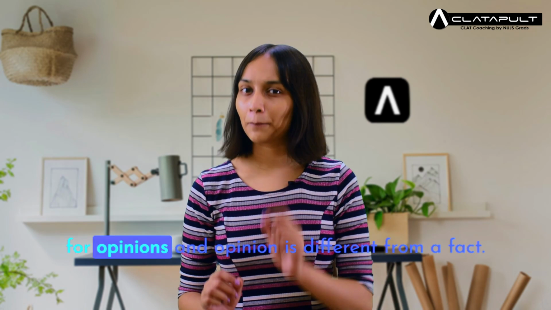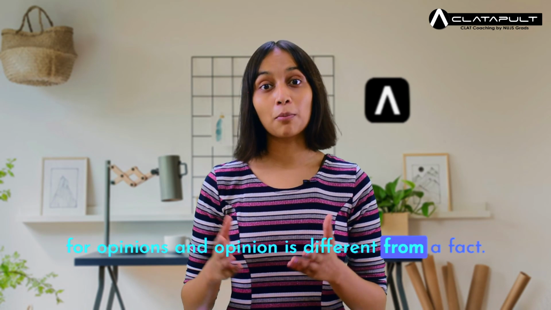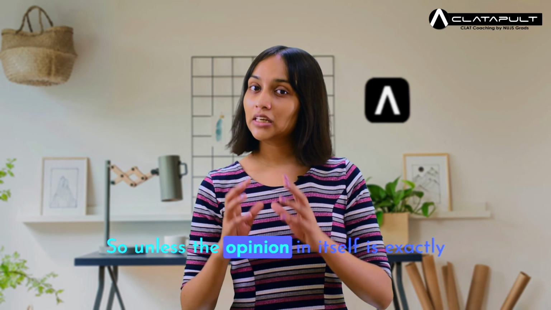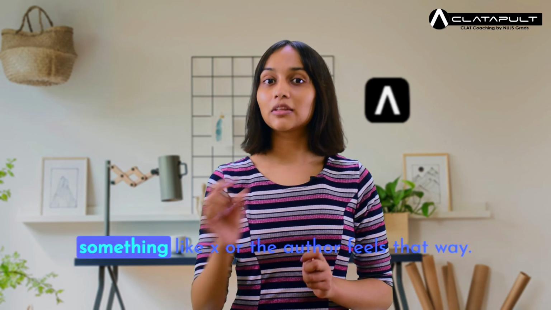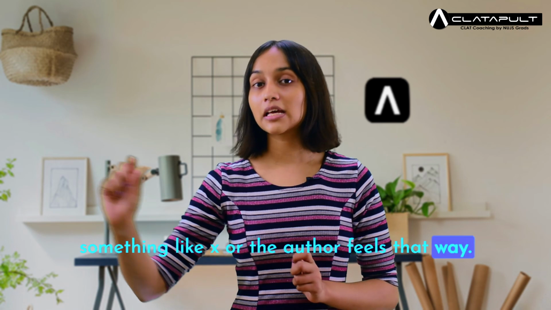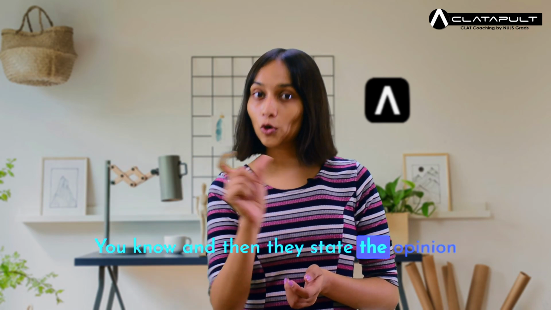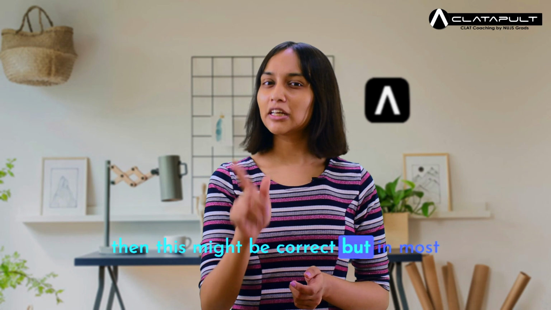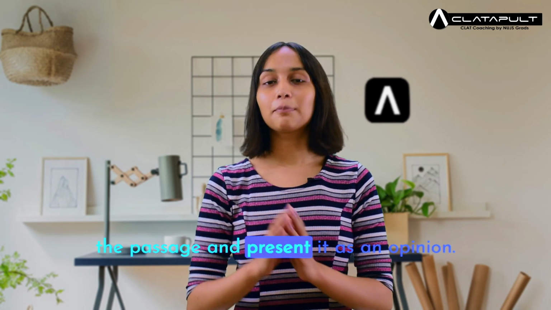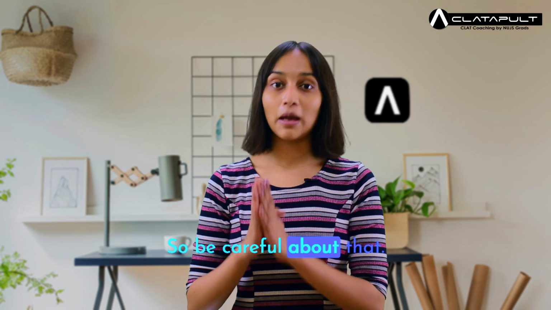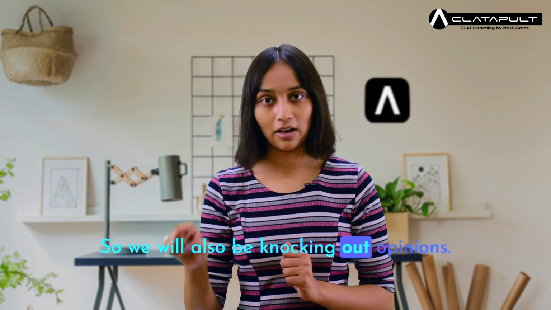Then you look for opinions. An opinion is different from a fact. So unless the opinion in itself is exactly stated in the passage and the option says something like 'the author feels that', and then they state the opinion, then this might be correct. But in worst instances, they will twist the information in the passage and present it as an opinion. So be careful about that. So we will also be knocking out opinions.